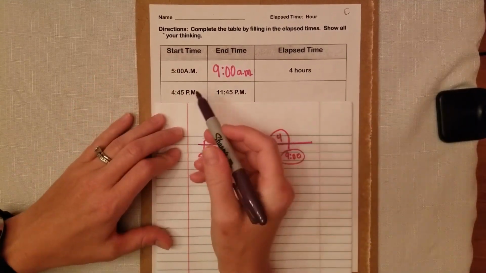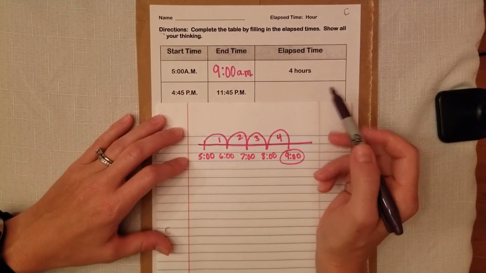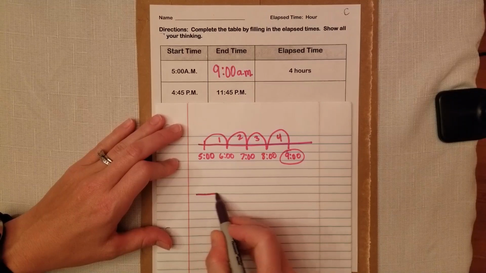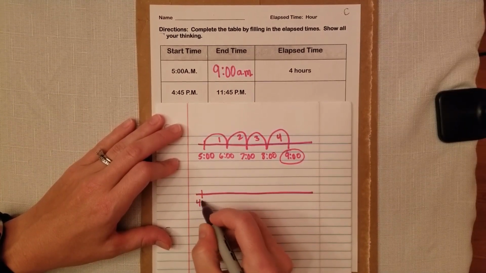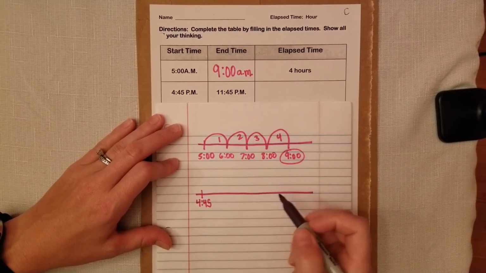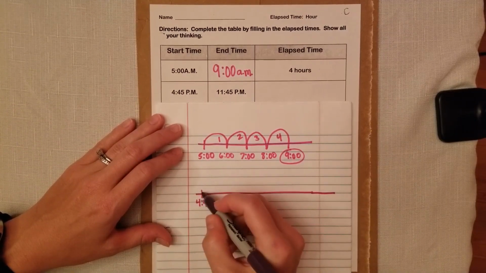Okay, I'm going to go down to another one. This one, I have the start time, I have the end time, but I don't know the elapsed time. So remember, my strategy for that one is I'm going to do my number line. I'm going to mark my start time at the beginning. And I'm going to go all the way down until I get to my end time at 11:45. Ooh, I might need to make my number line a little longer.